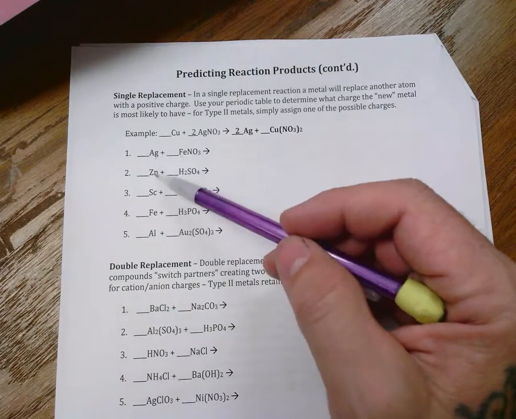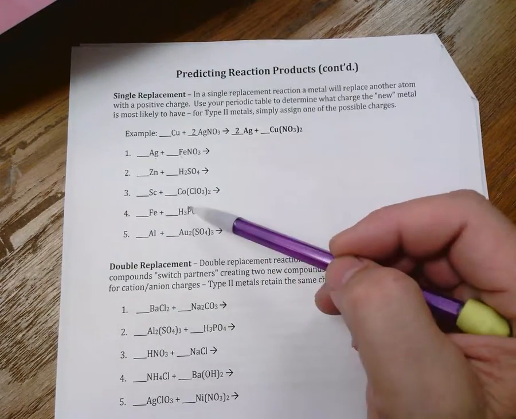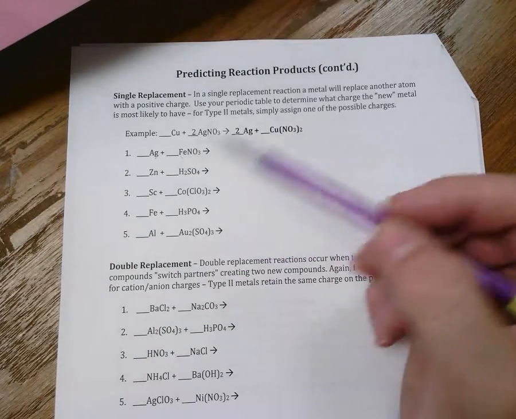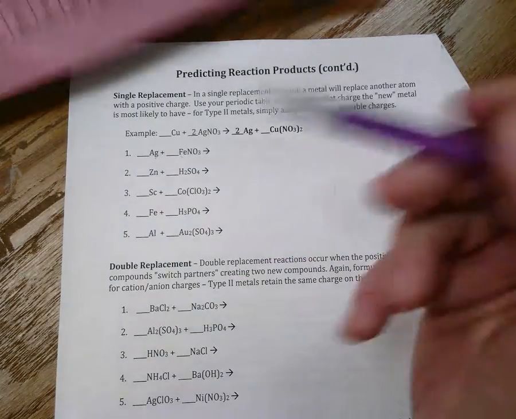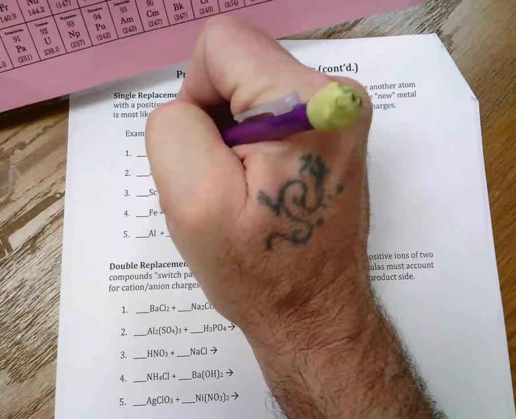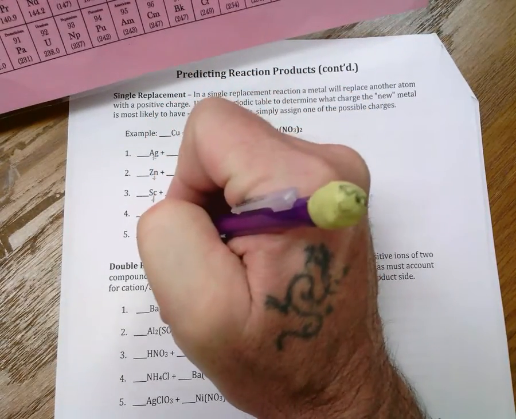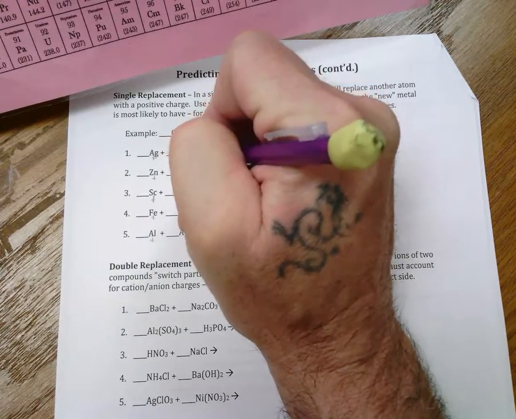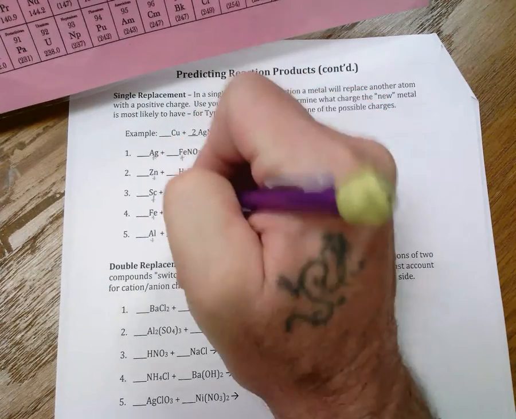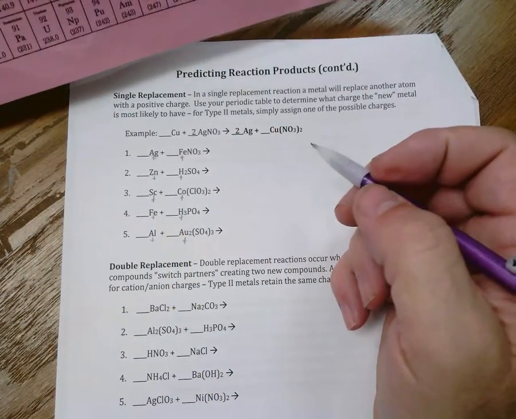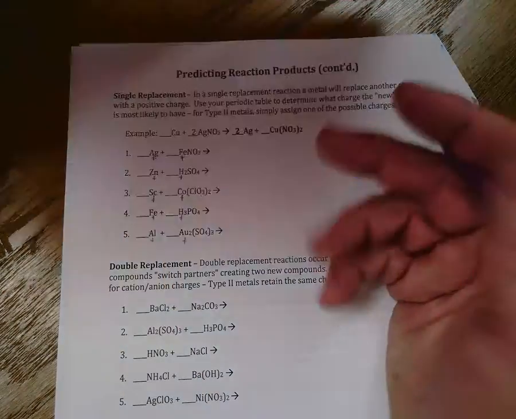Zinc, scandium, iron, hydrogen, cobalt, gold, aluminum, all these are metals. So you have to be able to identify these things. So I'm going to put a plus under everything that's a cation. Okay, so that just leaves anions.